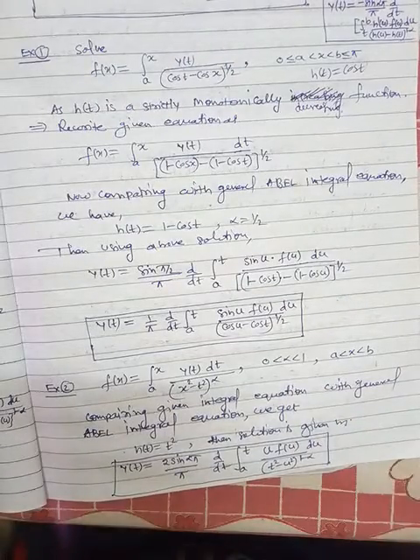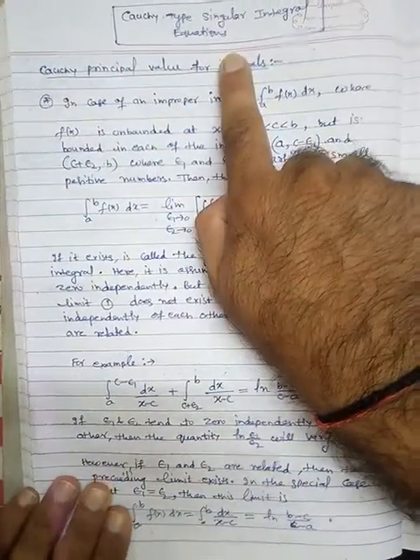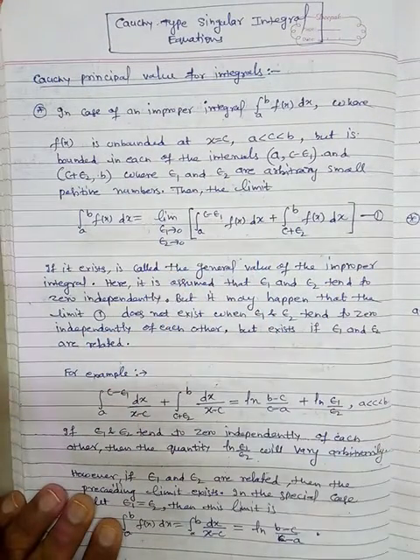This is the solution. And now in the next video I will discuss Cauchy type singular integral equations. So we will discuss this part in the next video.